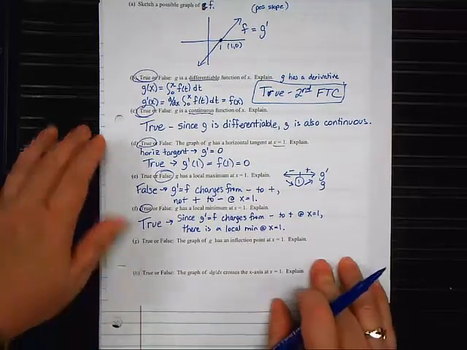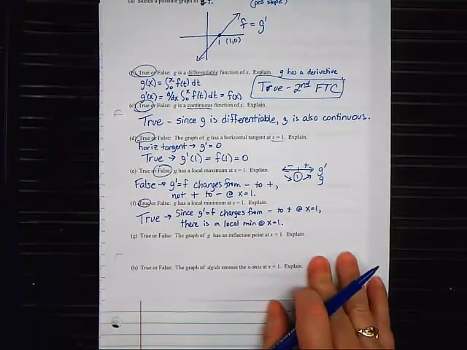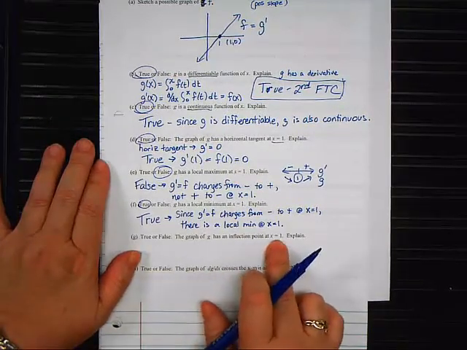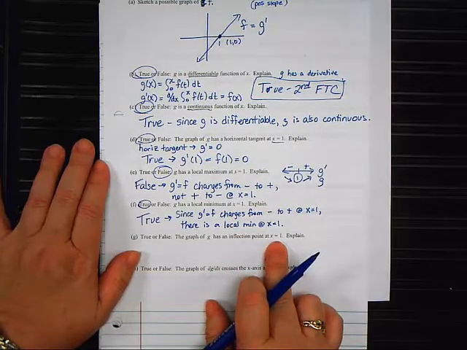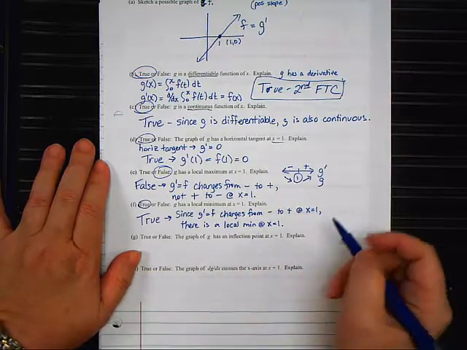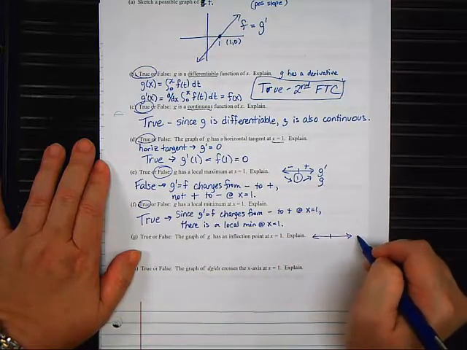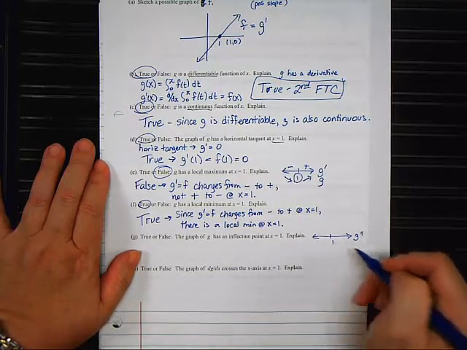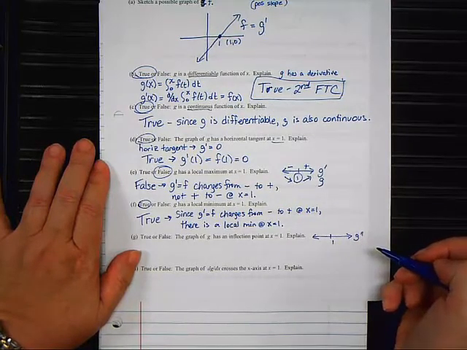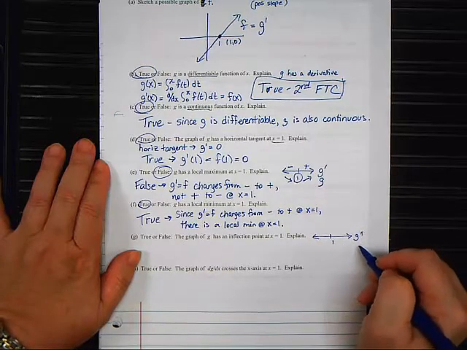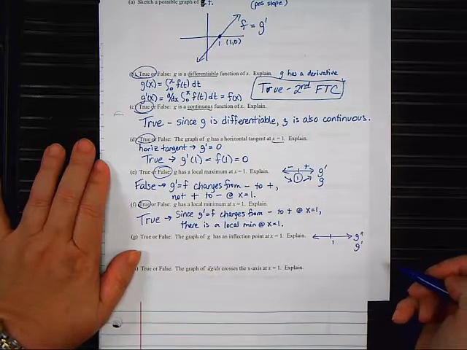Okay. Letter G. True or false? The graph of G has an inflection point at 1. Now, remember that inflection points occur when G double prime changes sign. Okay? Now, I don't know a whole lot about G double prime yet. I do know about G prime, though.